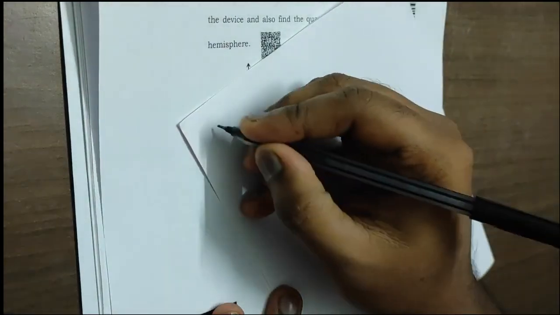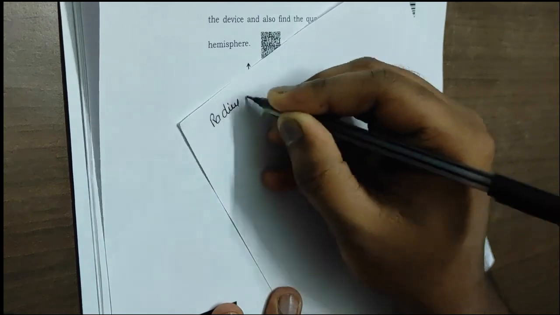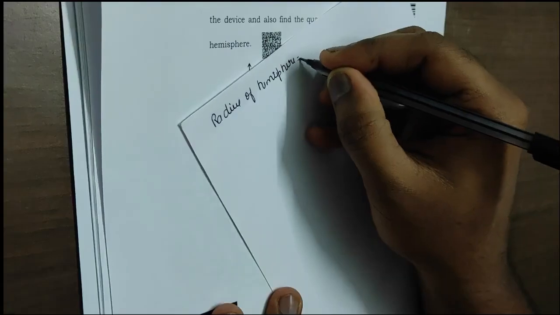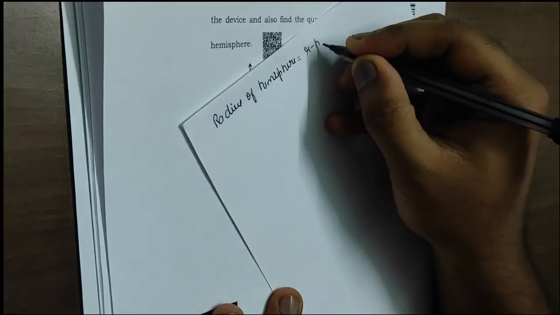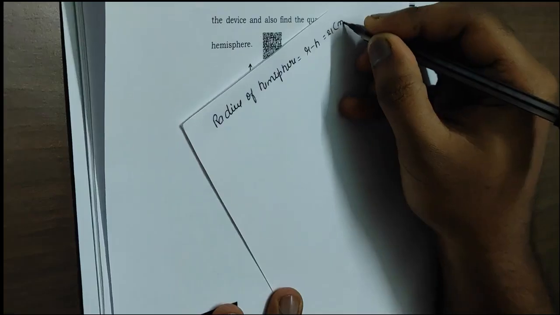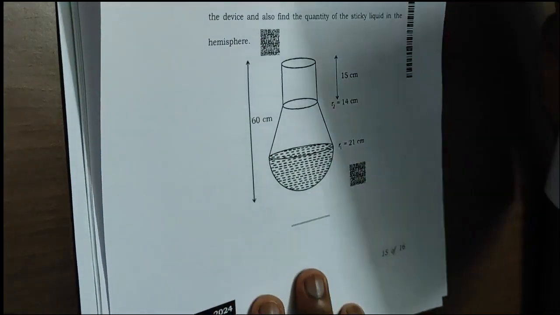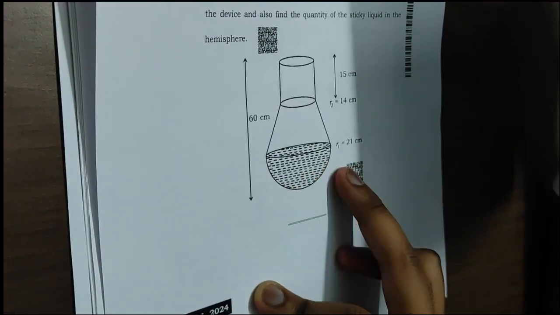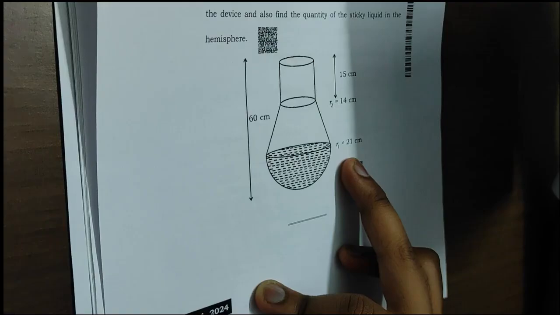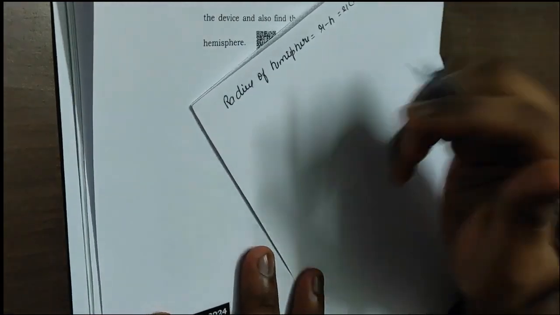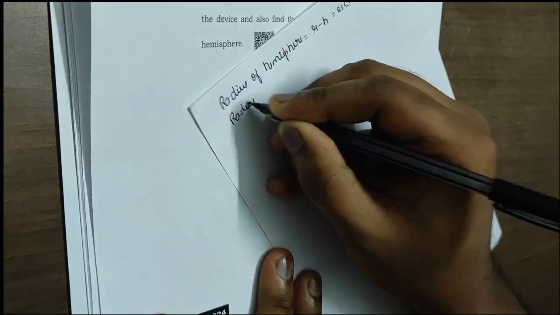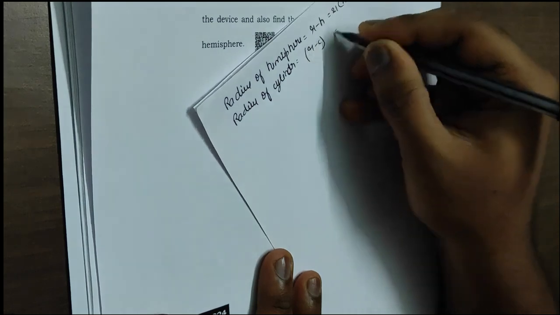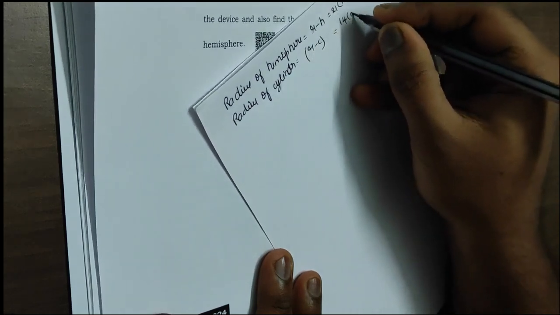First we'll find the radius of the hemisphere. That is R_H, that is 21 cm. They are given the radius of the hemisphere, that is 21 cm. Now you will find the radius of the cylinder, that is R_C, that is equal to 14 centimeter.